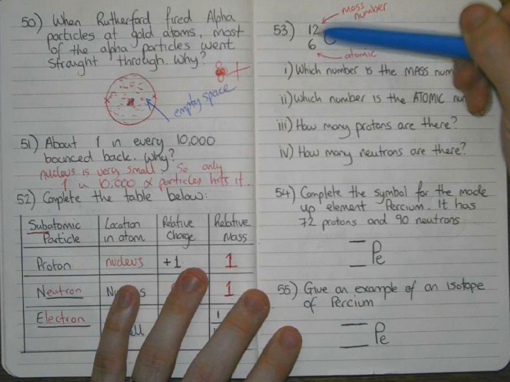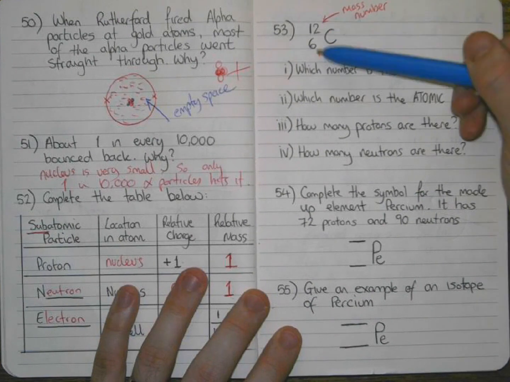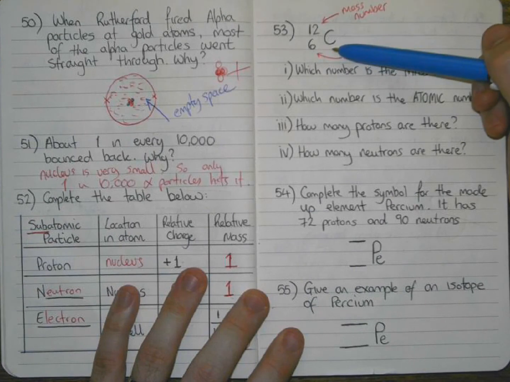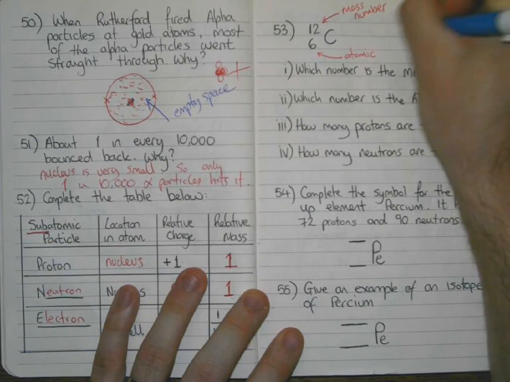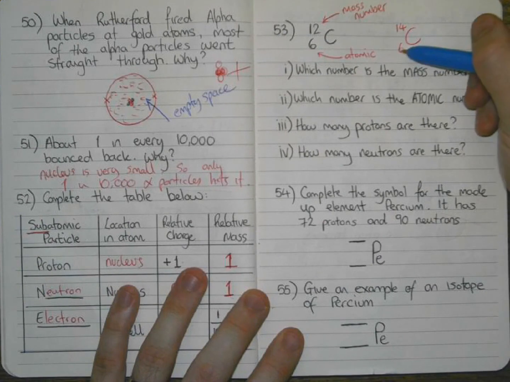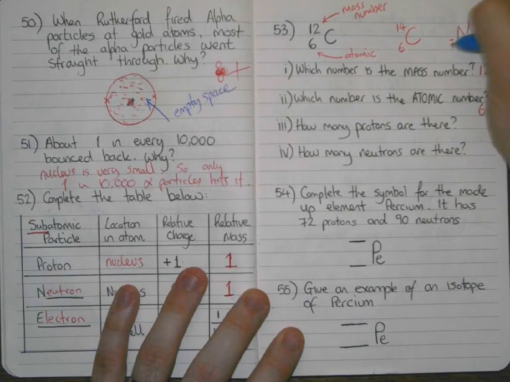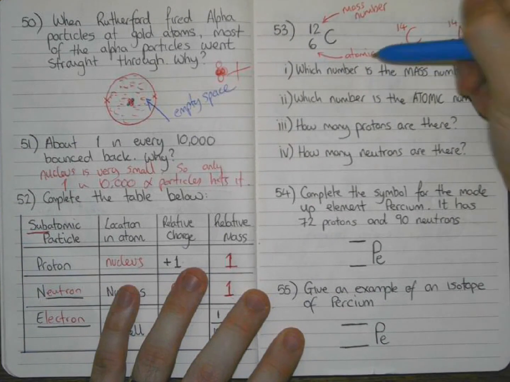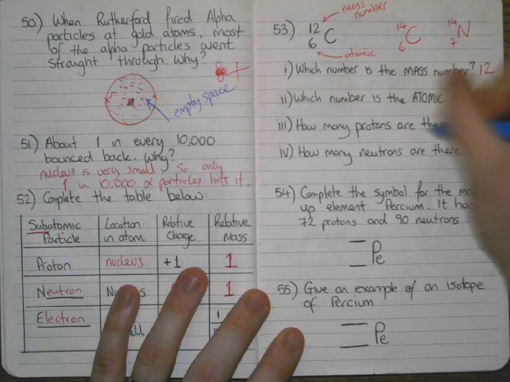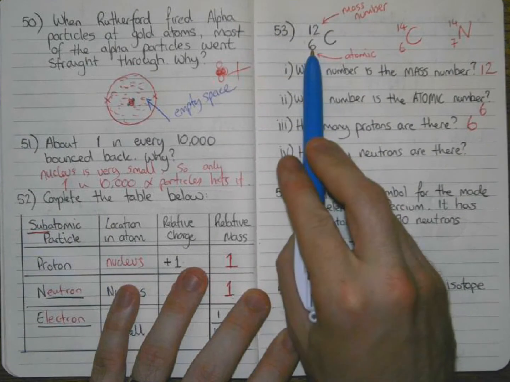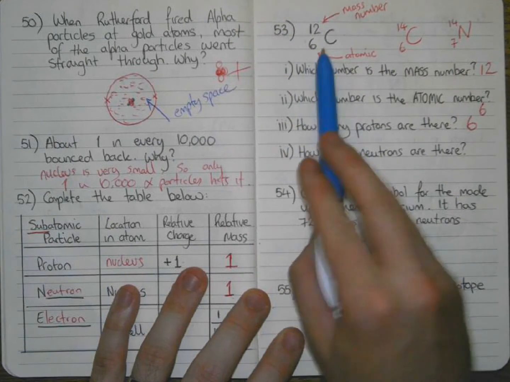Now this top number could change, but as long as that bottom number stays as the number 6, then this will always be carbon. So you could have an isotope of carbon like that, it would still be carbon. But as soon as we go up to 7, we now have nitrogen. We've got a different element. That bottom number tells you what atom it is, and so it's called the atomic number. And the atomic number is the number of protons. So the atomic number is 6, so this must have 6 protons.